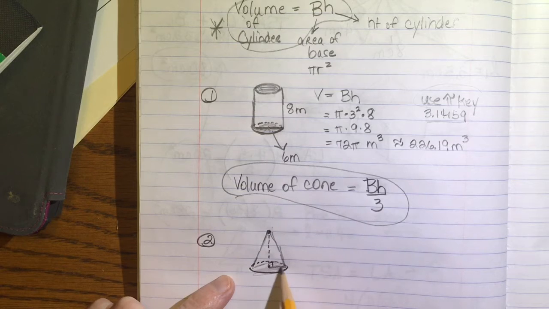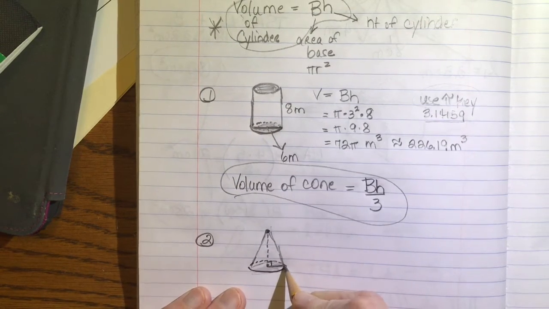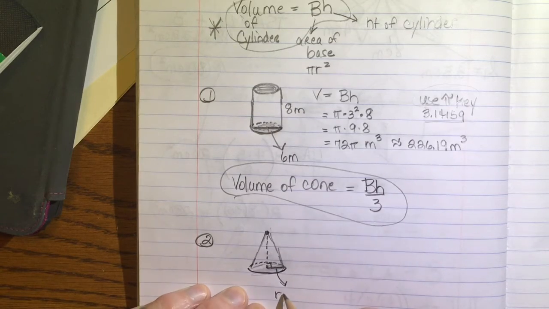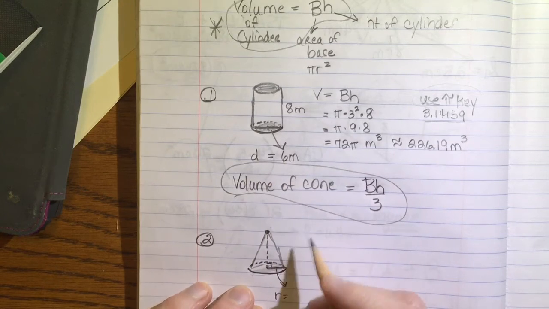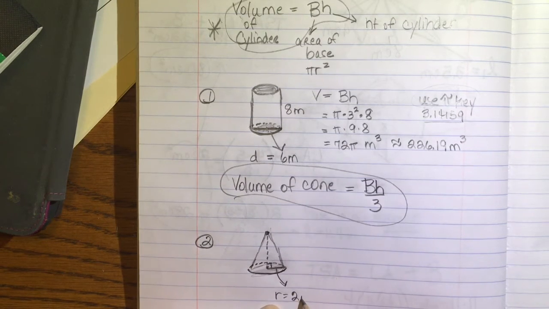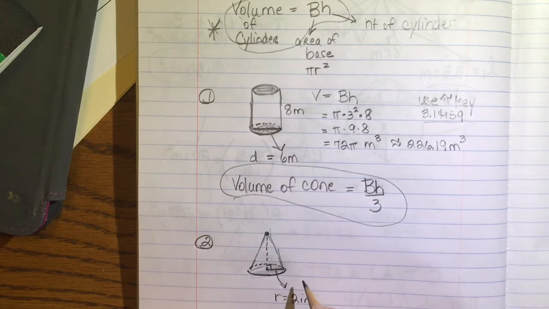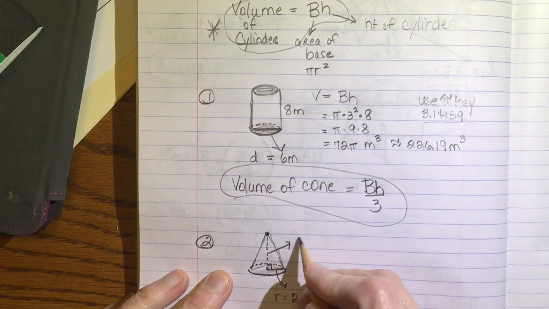So in this case, we're going to let the radius, r equals, and I didn't put that up here. I should have said diameter equals the 6 meters. And so the radius is going to be, let's see if I find one I like. Let's do 2 inches. And then the height of the cone is going to be 5 inches.